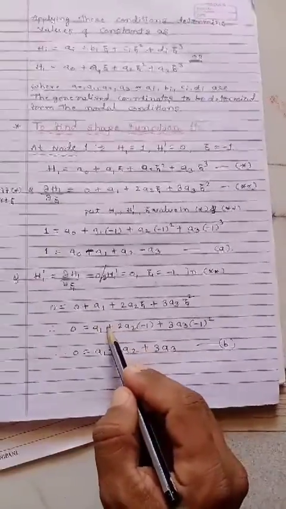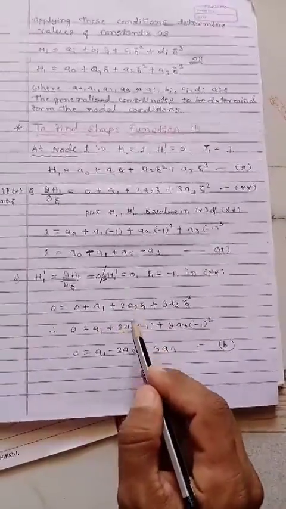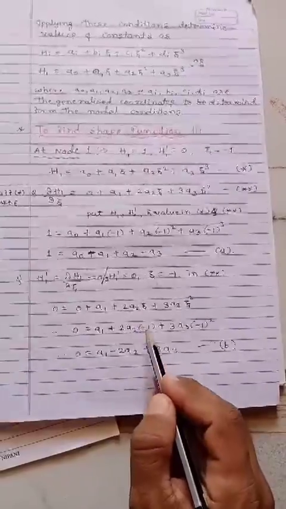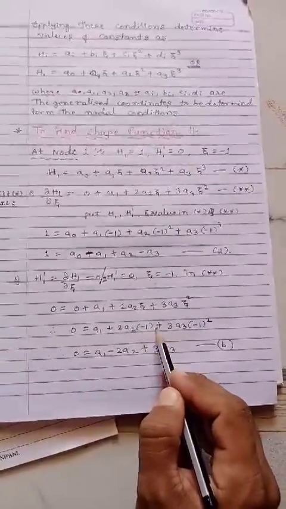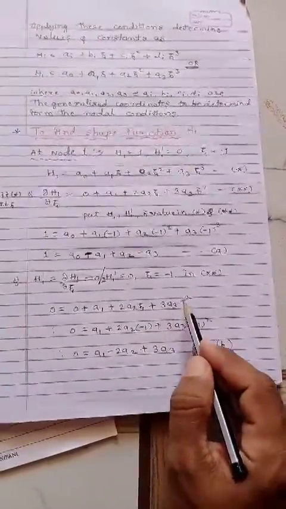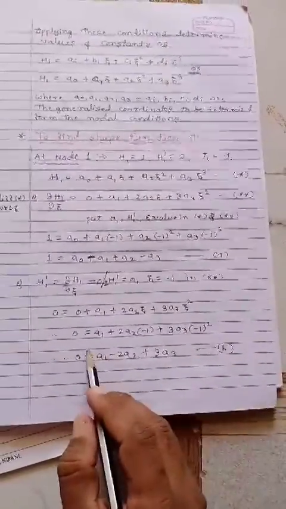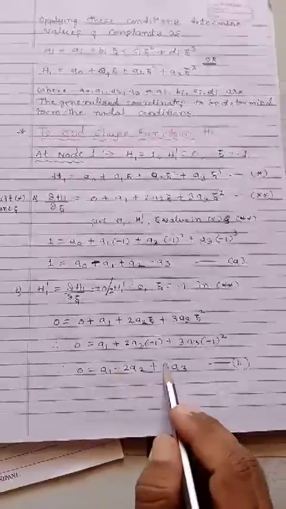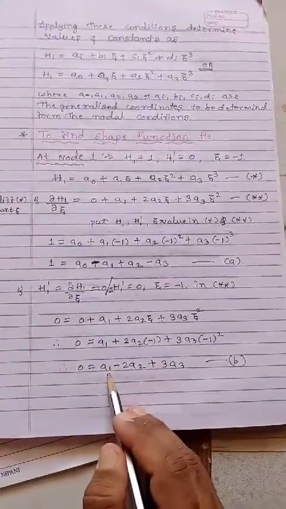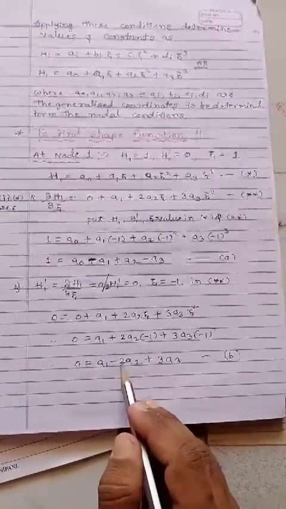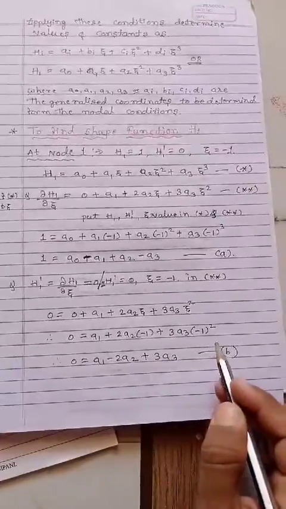Now keep a1 as it is plus 2a2 where zeta value is -1, plus 3a3 zeta square, with zeta value -1 squared. After solving I will get the equation 0 equals a1 minus 2a2 plus 3a3. Call this equation B.